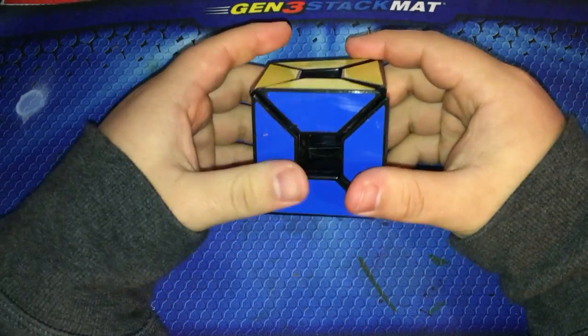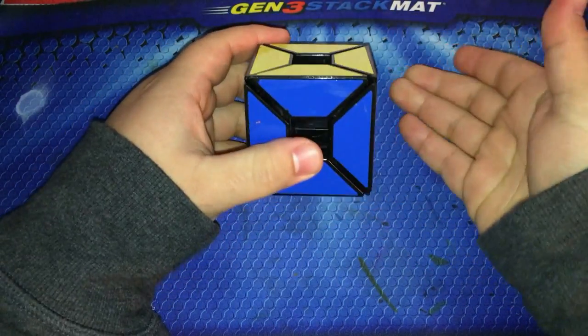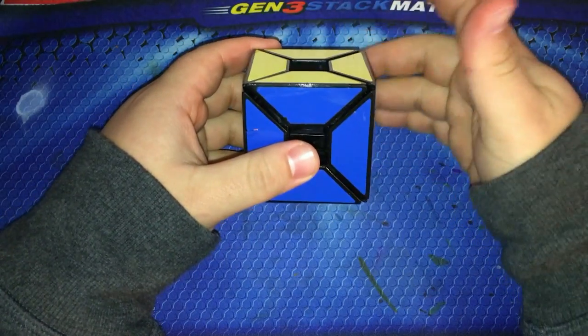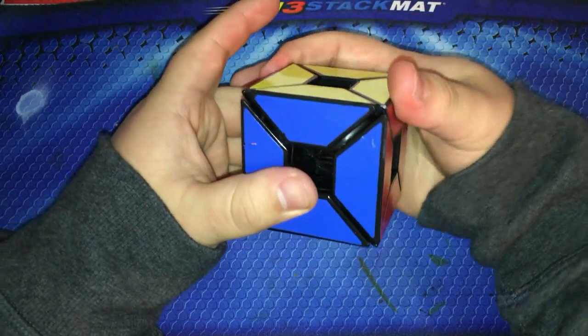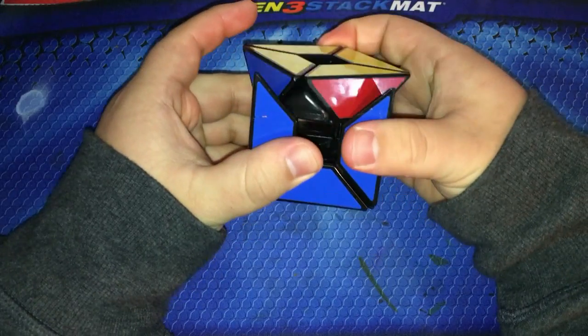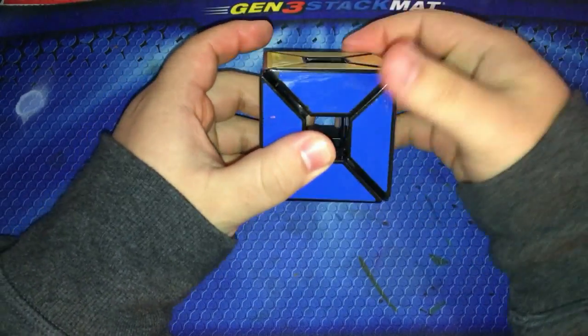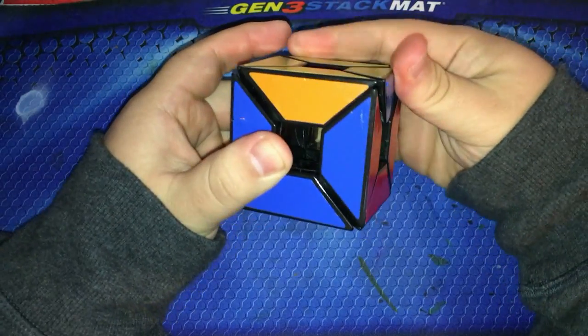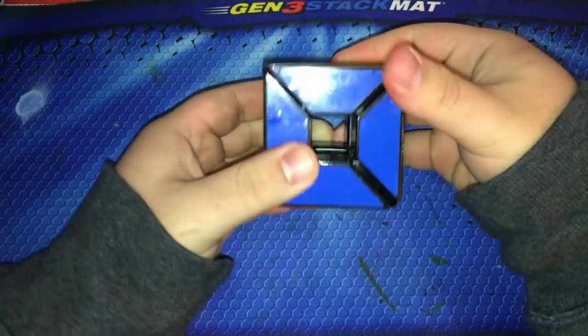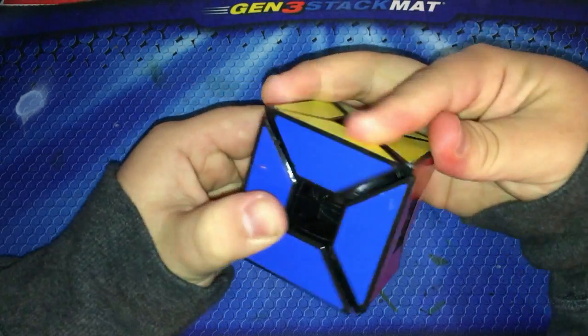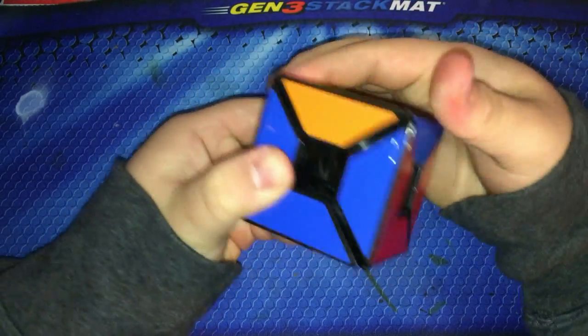The next move we're going to need to learn here is U, and U stands for the up layer. So when we say U, it moves clockwise. So this is U. When we say U prime, it moves counterclockwise. So this is U prime. U prime.